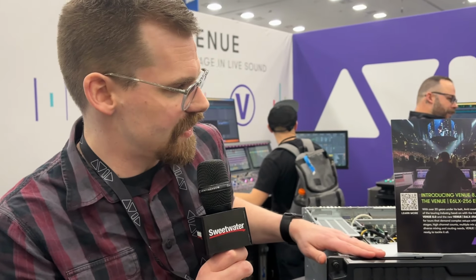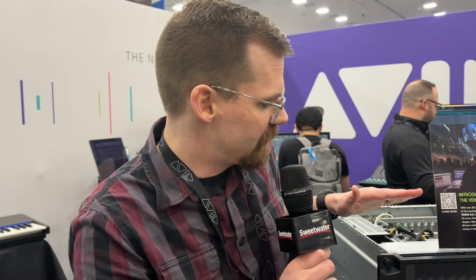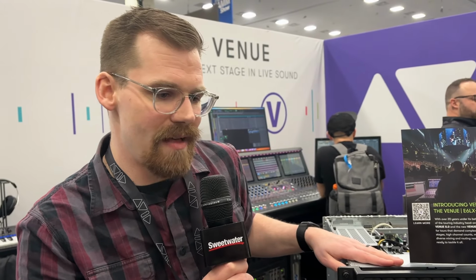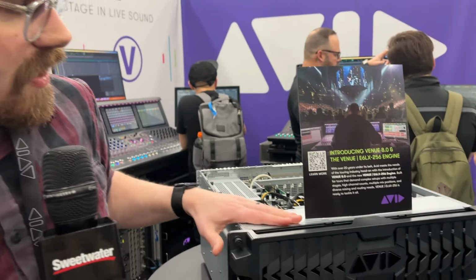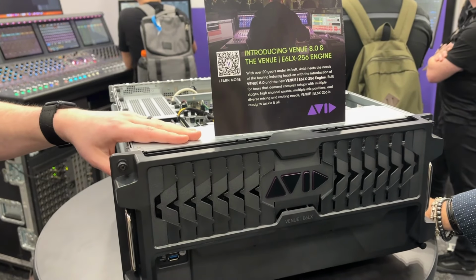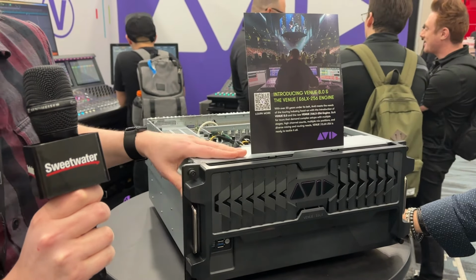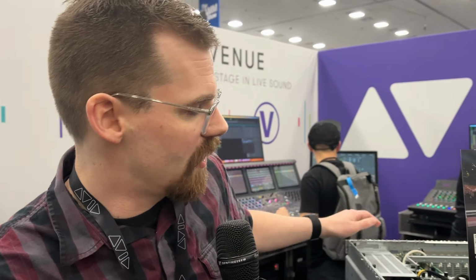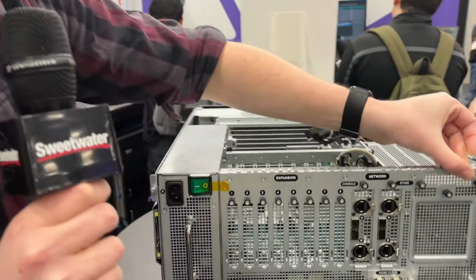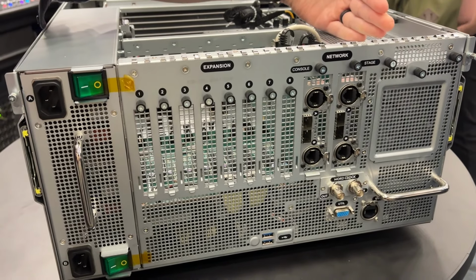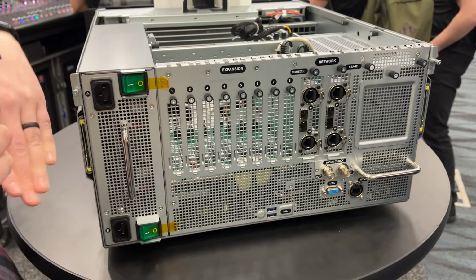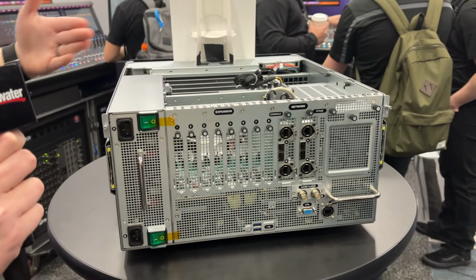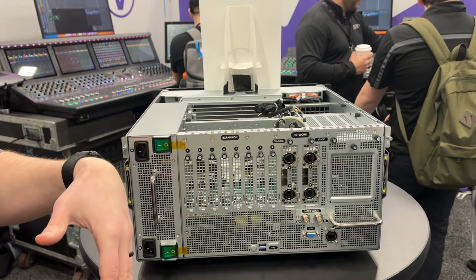So what we have here is the E6LX 256 engine. Basically, we've taken what everybody has loved with the Venue platform and created another component of the unified platform with E6LX 256. So 256 inputs, 192 output buses, 64 by 64 matrix and LCRM, plus an entire redesigned internal chassis for a more robust and roadworthy level. So we can take a look over here. Everything that we have now is on this nice vertical plane, so it's easy access. There are integrated rails for the system, so once you have this racked up in a rack, it pulls all the way out, so there's easy serviceability.